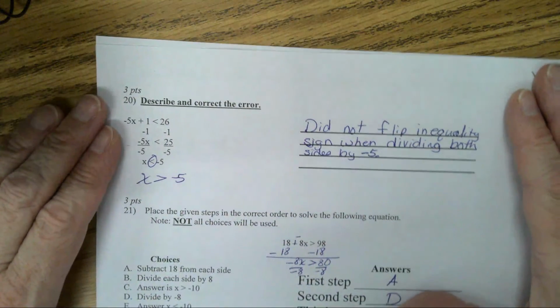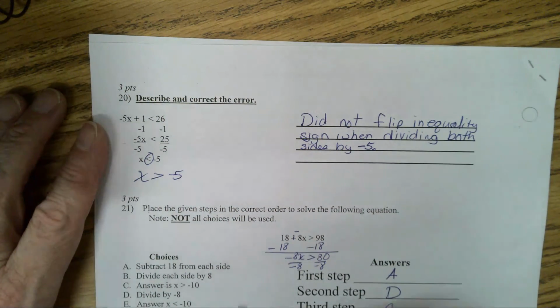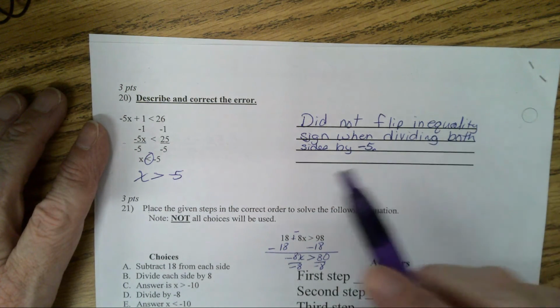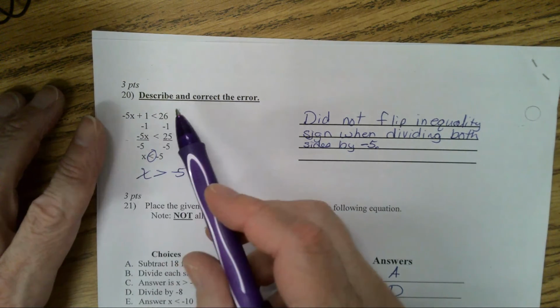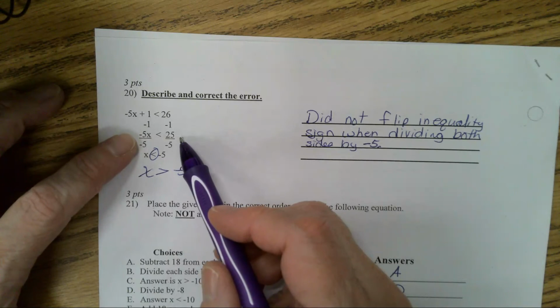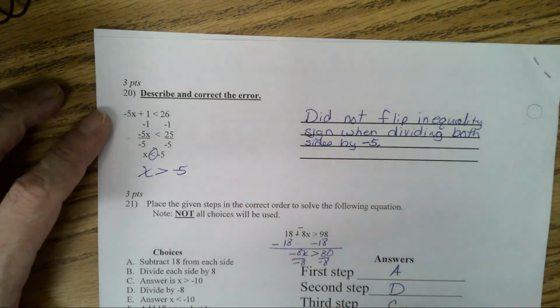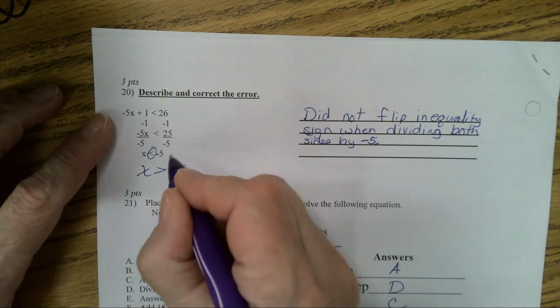In this problem, the error, they did not flip the inequality sign when dividing both sides by a negative number. Everything else is correct. They just forgot to flip the inequality sign. So, and then don't forget to correct it.